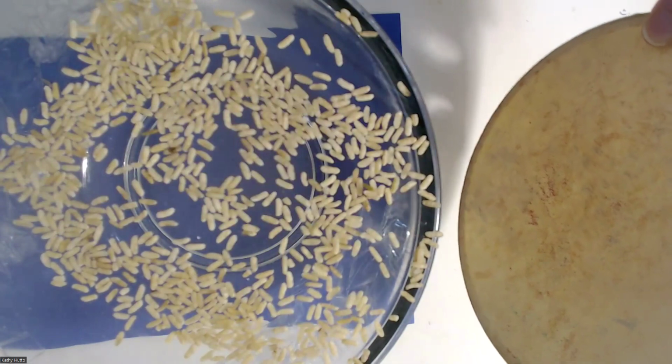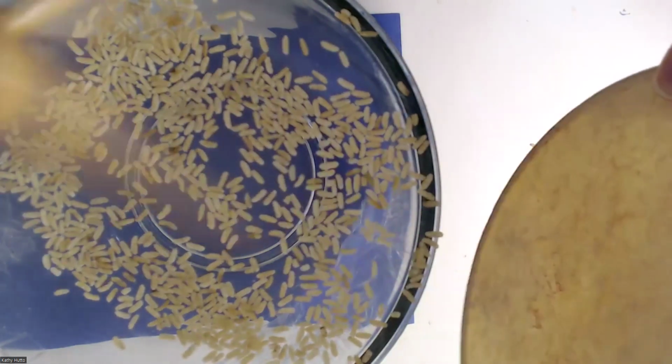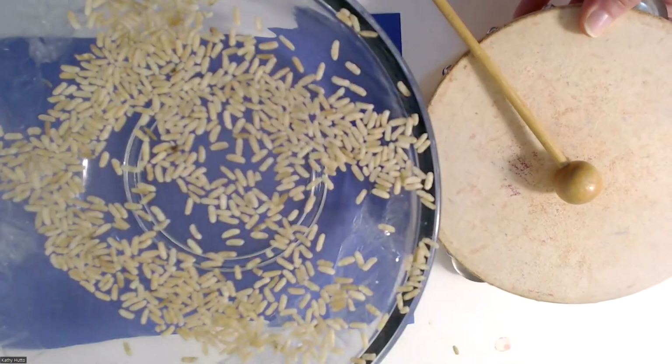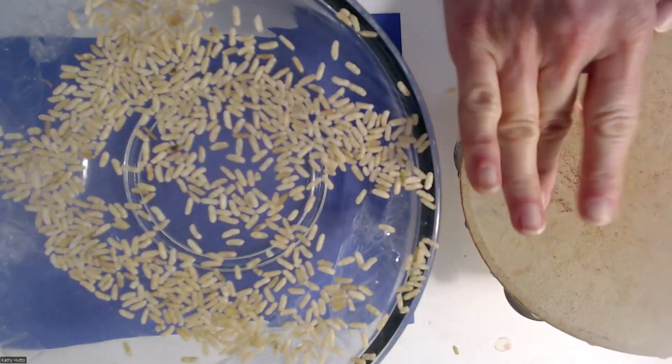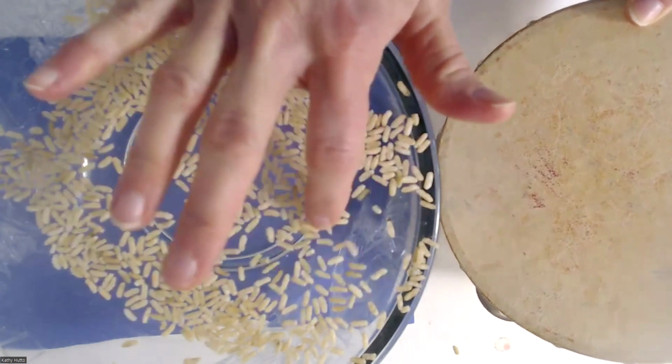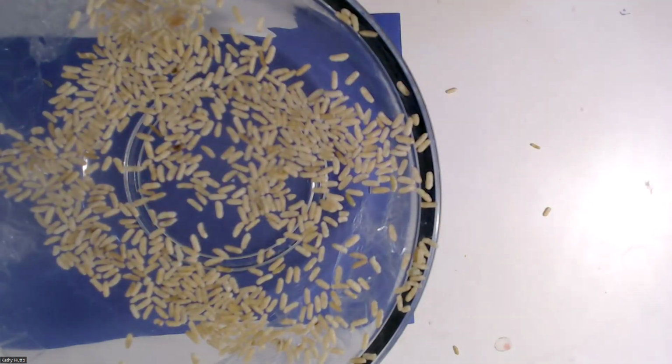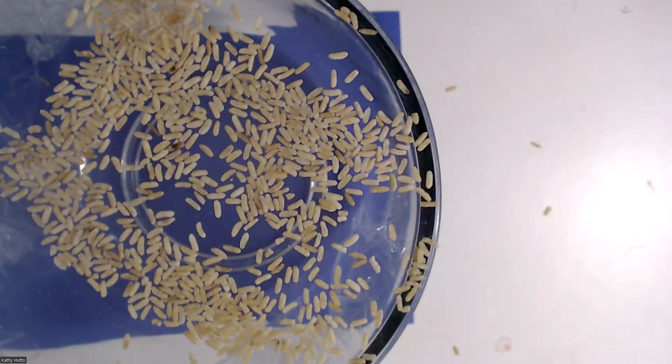Let's see that again. We made the rice dance. We were making sound waves that traveled in the air and made the plastic vibrate. That made the rice move. Well, that was our science for today. And now it's time for art.